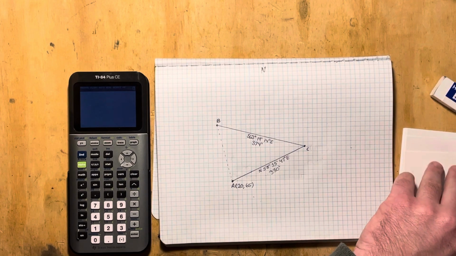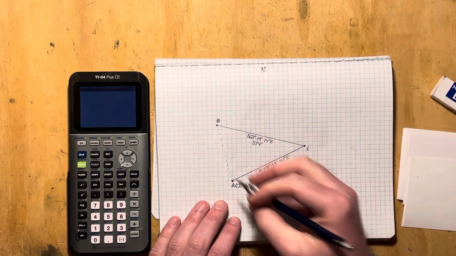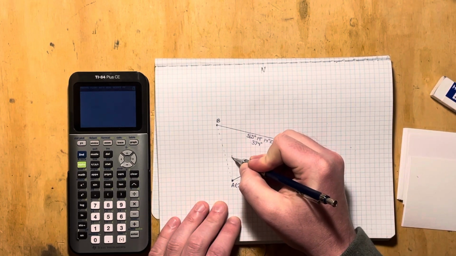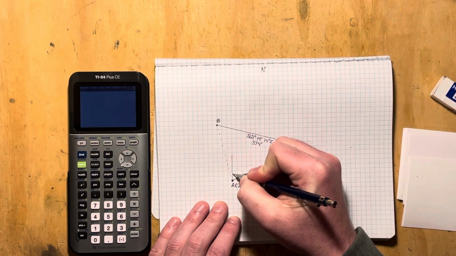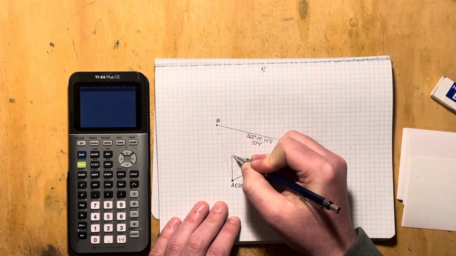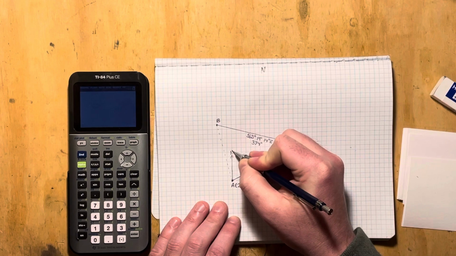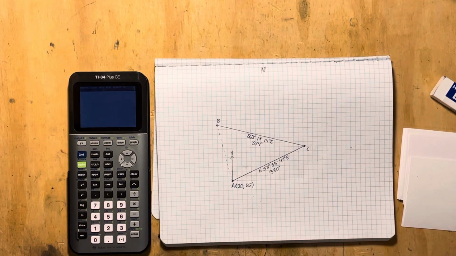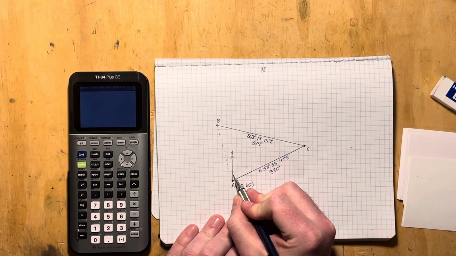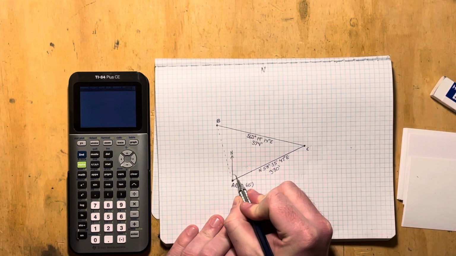What we can do is I can draw an imaginary line right here that is north. And so that means that that bearing tells us this angle.